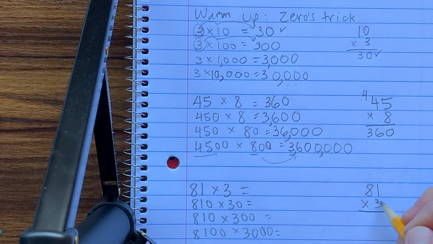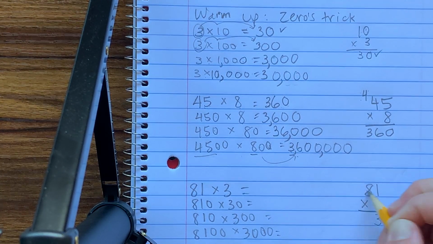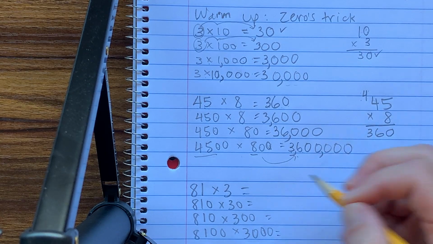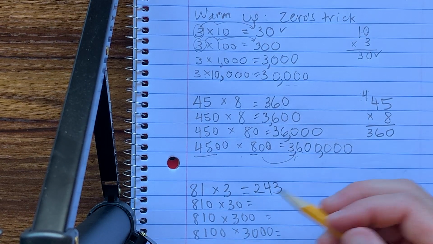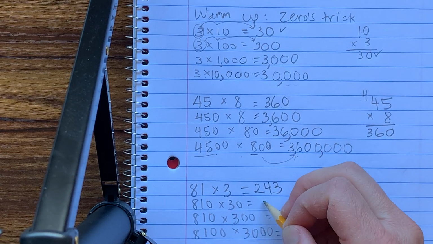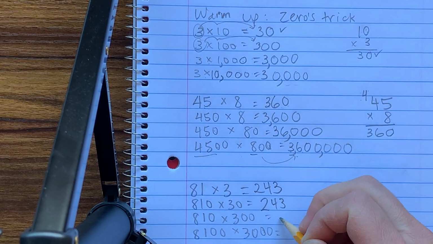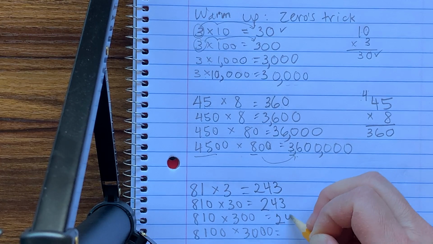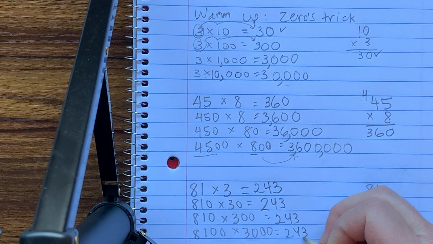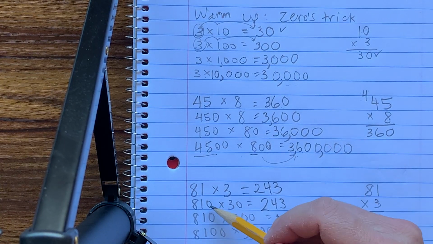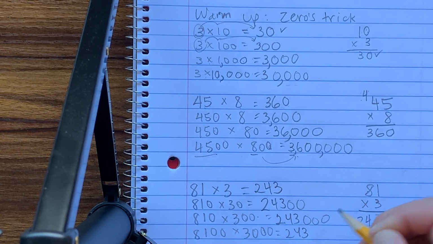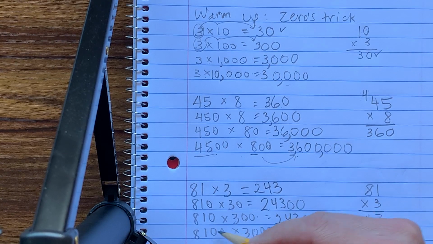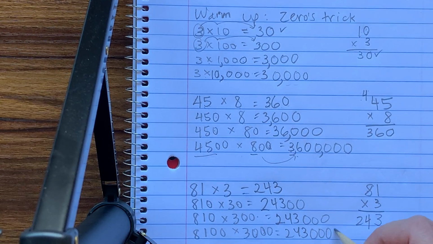Okay, here we go. 3 times 1 is 3. 3 times 8 is 24. 243. Now I'm going to use the zeros trick. So I'm actually going to copy these down because I know that all of my answers are going to be 243. Only the zeros are going to differ. So this one has 2 zeros. This one has 3 zeros. And this one has 1, 2, 3, 4, 5 zeros.